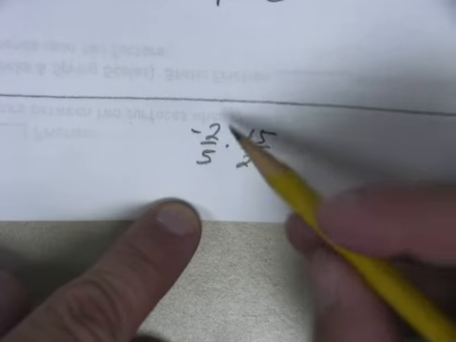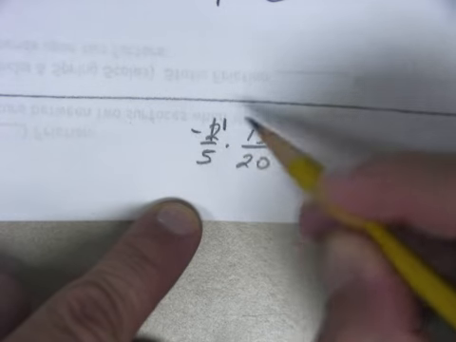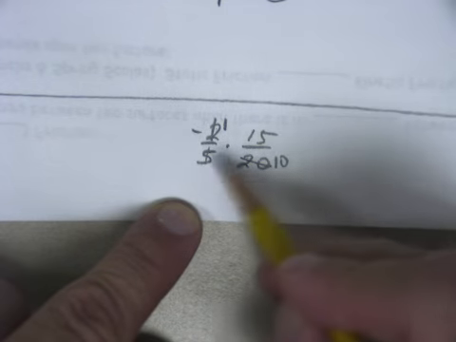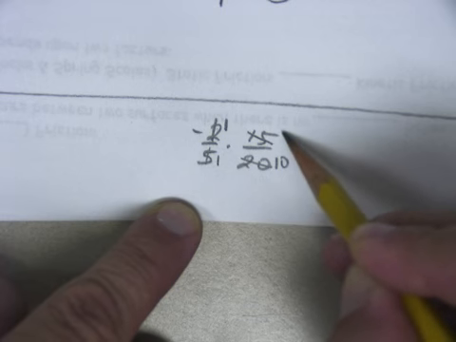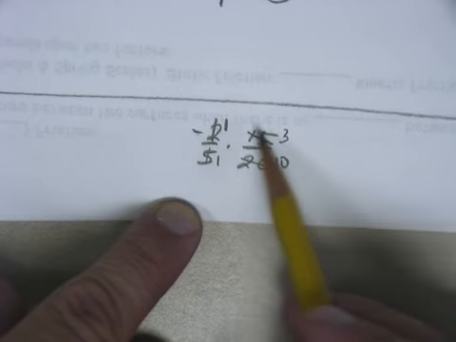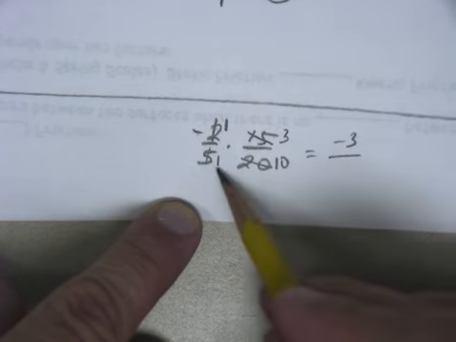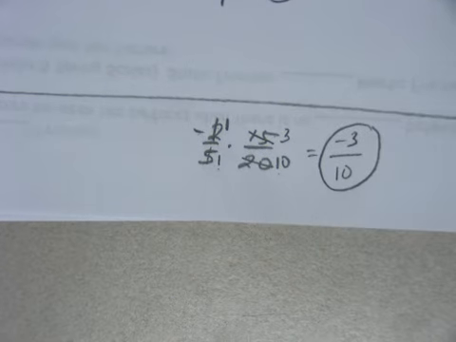Okay, and this one I can reduce a lot. I know 2 and 20 have a 2 in common, so this is a 1, and that's a 10. I can reduce the 5 and 15. 5 goes into 5 once. 5 goes into 15 3 times. I think that's it. So negative 1 times 3 gives me negative 3. And 1 times 10 gives me 10. I cannot reduce it, so there's my final answer.